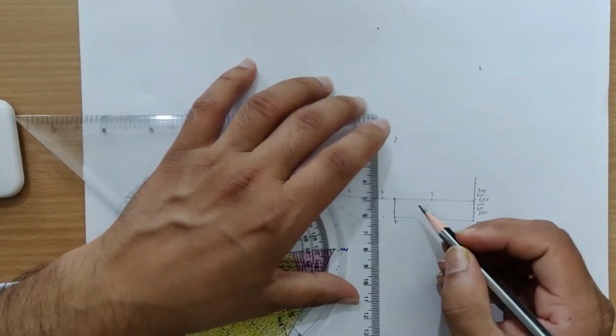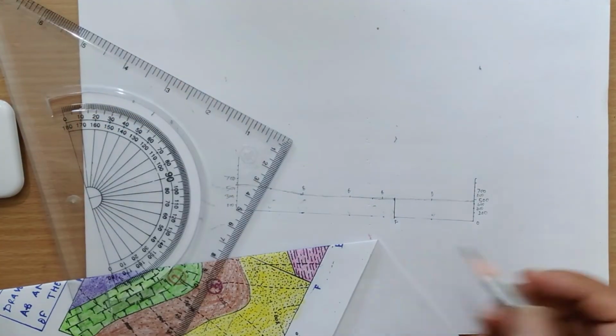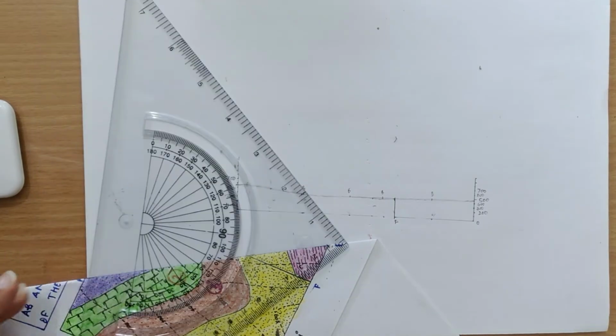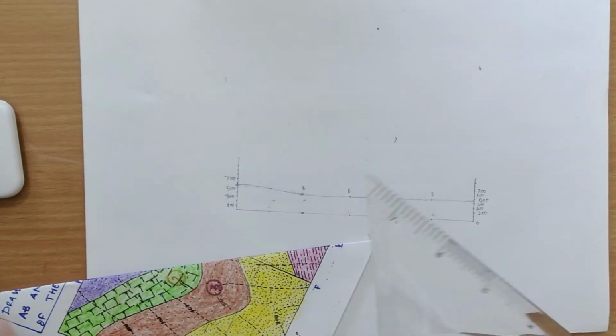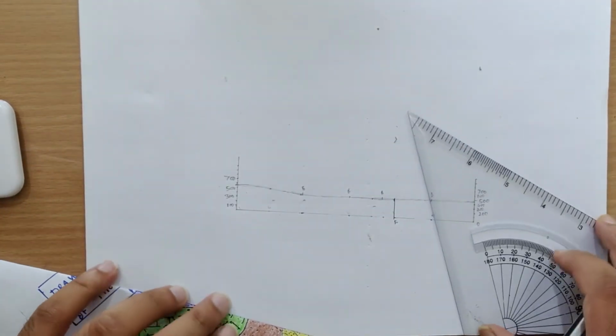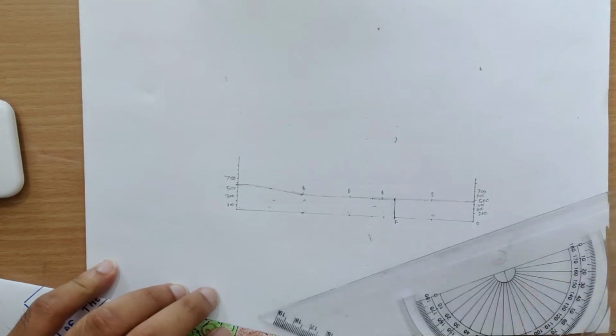So there will be a cyclic repetition of beds. So this is block A now, and this is block B. Now we need to draw our beds. We're taking the dip amount and direction. So dip amount is 10 degree and direction is from A to B. We will have to plot that 10 degree amount from A to B.